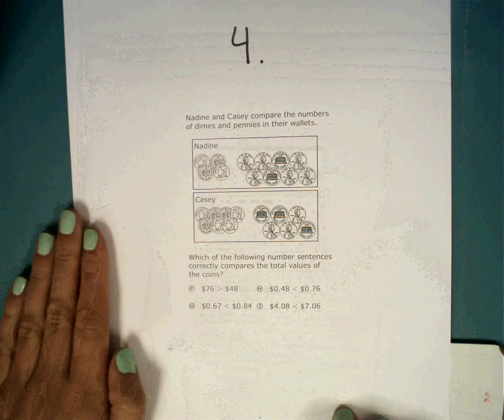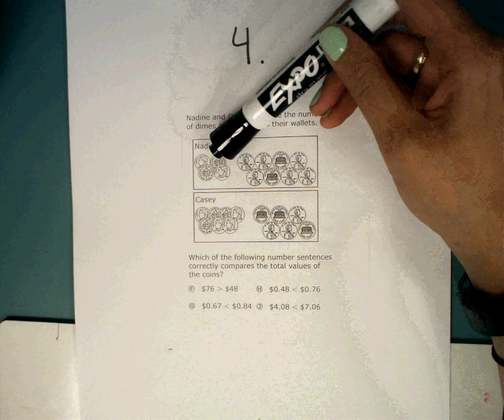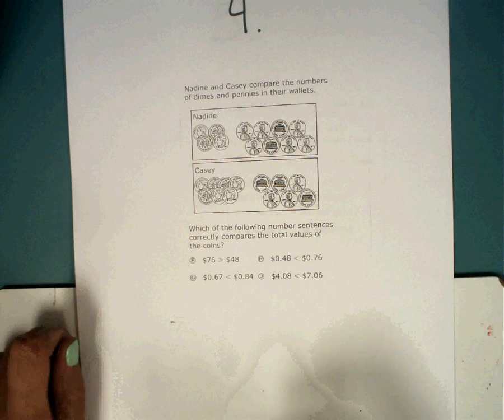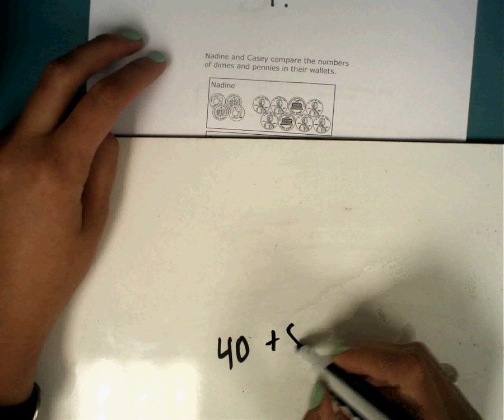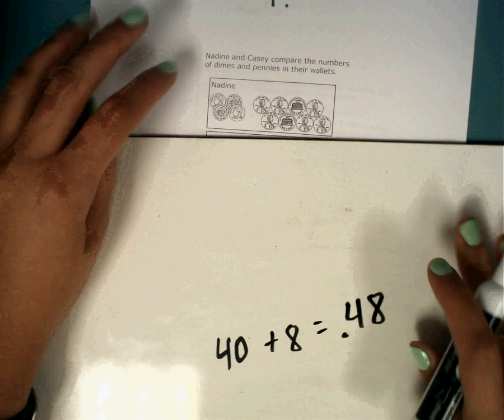Number 4, Nadine and Casey compare the numbers of dimes and pennies in their wallet. Which of the following number sentences correctly compares the total values of their coins? Okay, so let's look at the coins real quick. Right here I see 4 dimes. So that would be 40 cents, right? 40 cents. And then I see 1, 2, 3, 4, 5, 6, 7, 8 pennies. Plus 8 pennies equals 48 cents or 0.48, right?